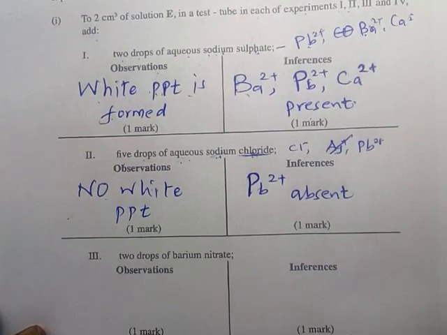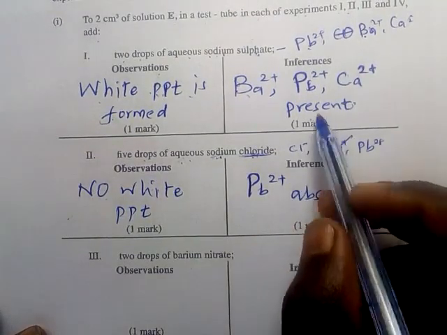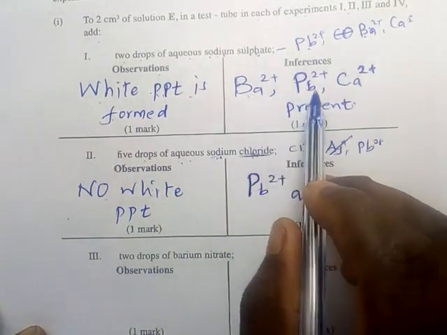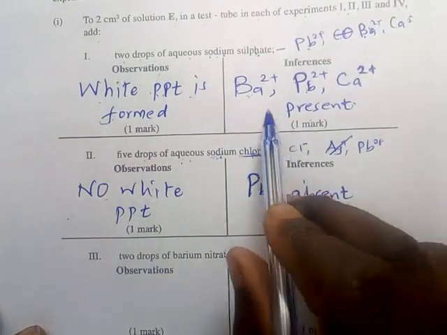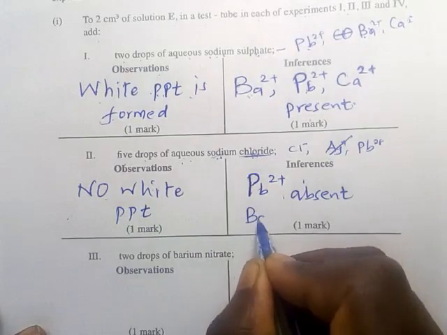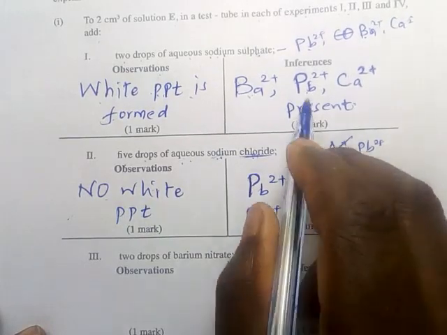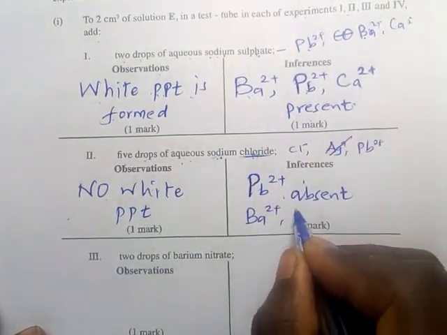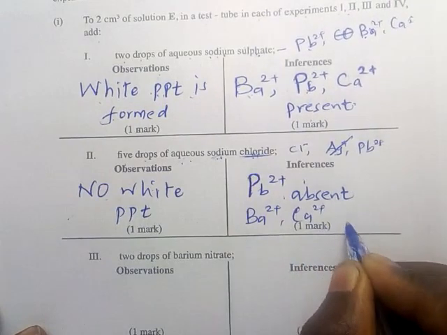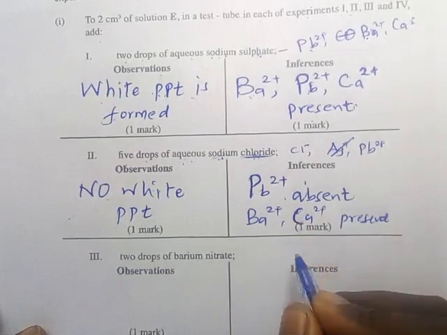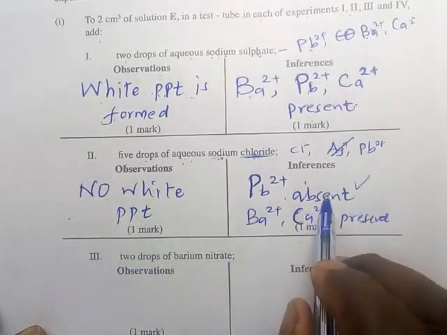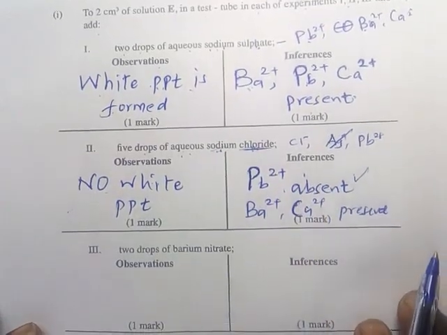Lead is absent. So if in our previous we had barium, calcium and lead, now lead is absent, then what is present? It means that barium and calcium, 2 ions, are present. That's what it means. But this one is correct also. You can just write lead is absent. It's accepted.